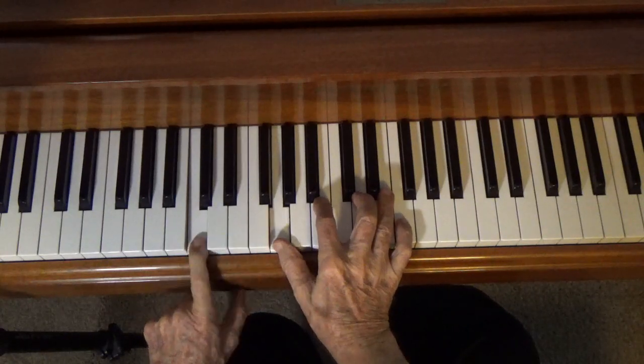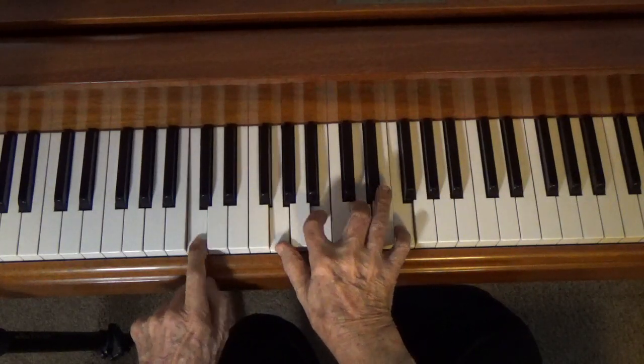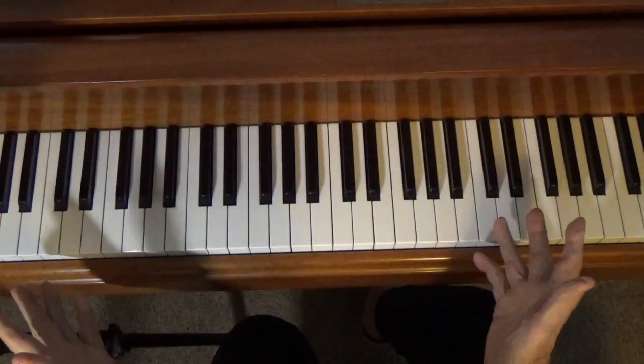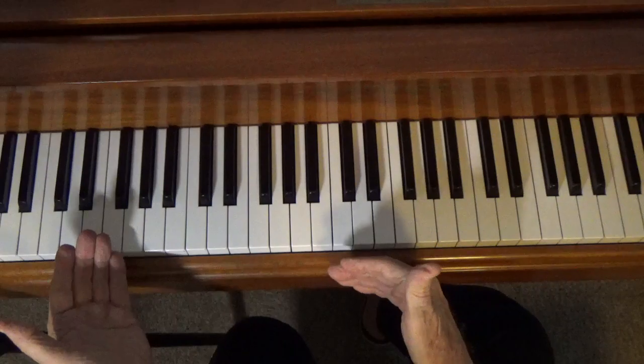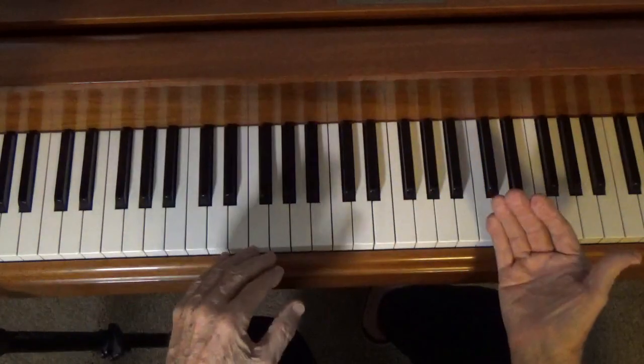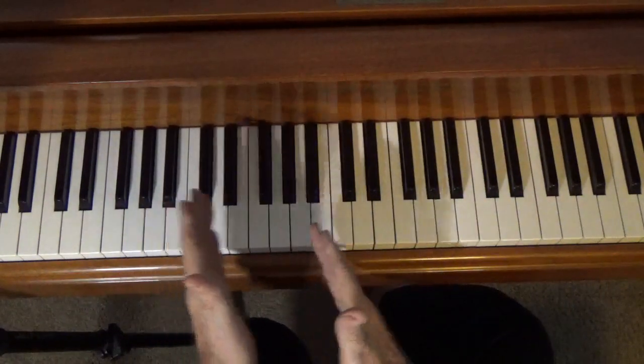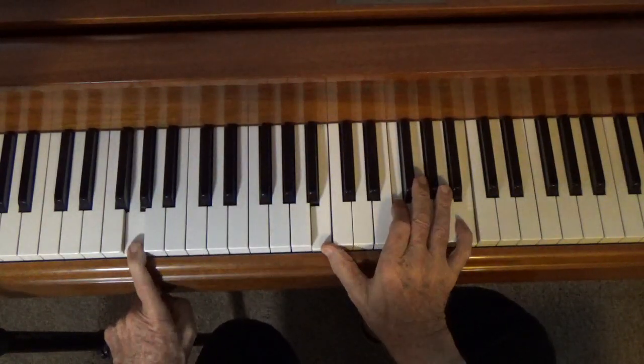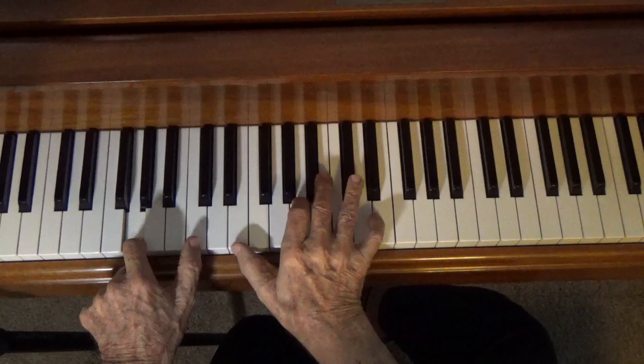Don't play the third, but the fifth, 5, 7, 9, 11. Nice. You see, what you have are choices. You can do it this way, or you can do it this way. You can put it up here, or you can put it down here. Or you can double the thirds.